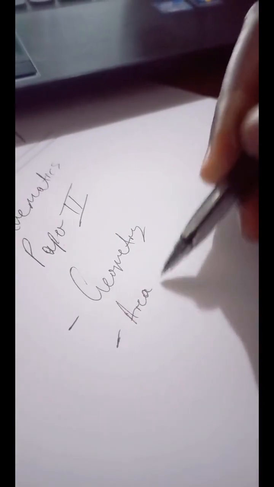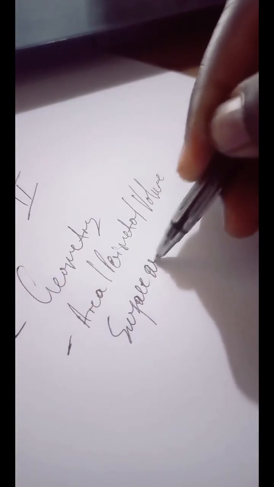So paper 2, we have geometry. We have also area, perimeter, volume, surface area.